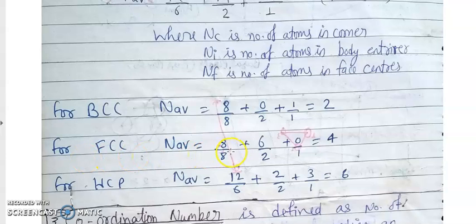What is it for the FCC? You will find 8 for your corner atoms, 0 for your body interior, and face centered are 6. As you can see, face centered is 6 and body interior is 0. So you can say the average number of atoms in the face centered cubic cell is 4. For HCP it is 12 in the corners, 2 in the body and 3 on the faces, so the total is 6 as per the formula. So you can note it down: for BCC the average number of atoms is 2, FCC it is 4, HCP it is 6.